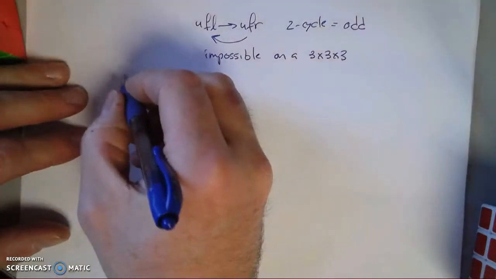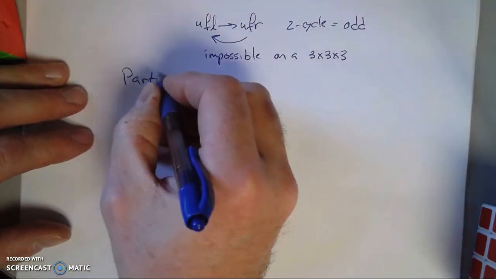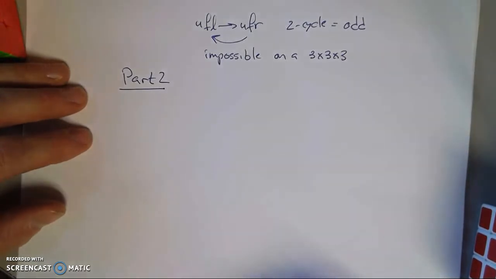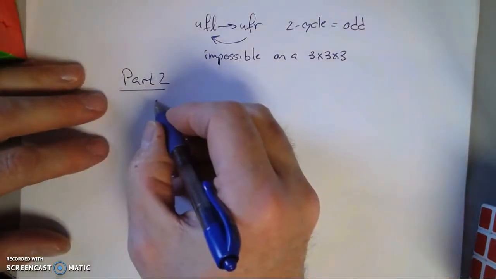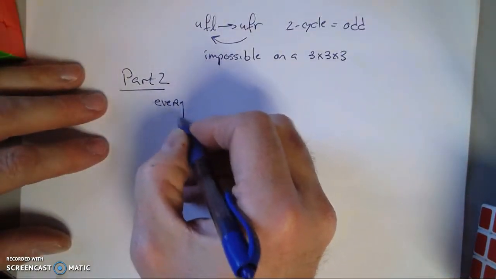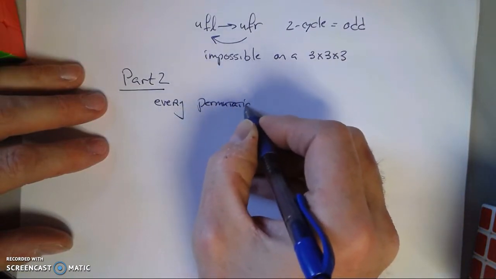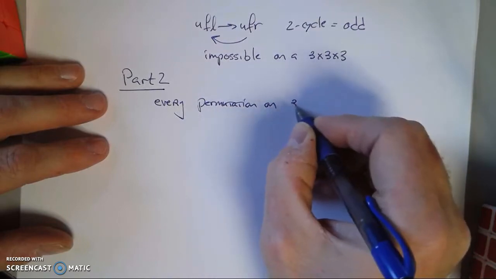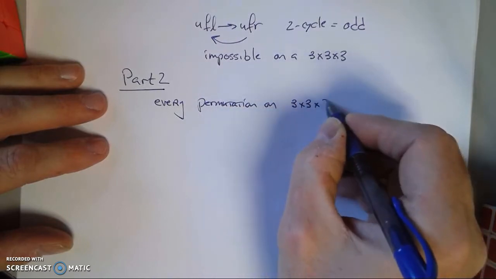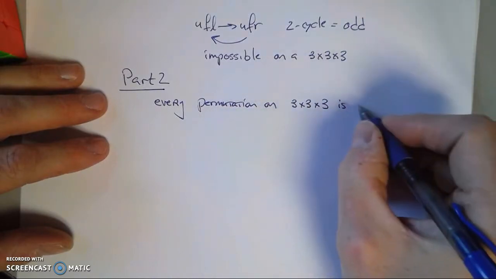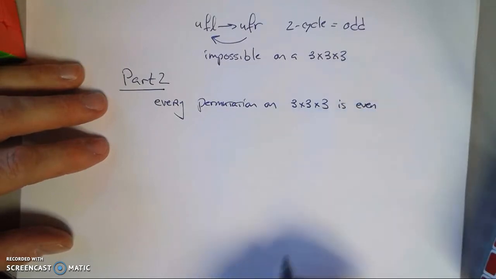Alright, I'm picking up from the last one, so this will be part 2. So we just concluded that every permutation on a 3 by 3 by 3 is even.